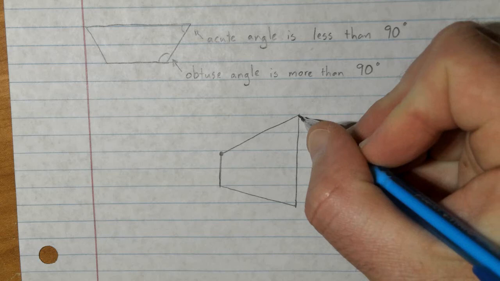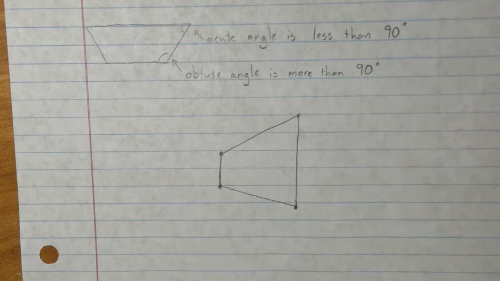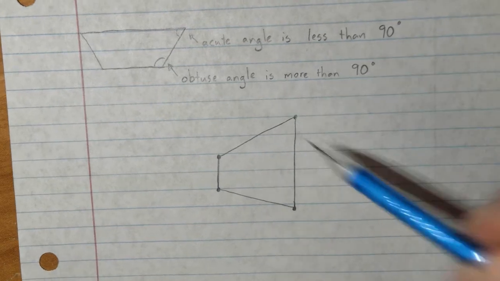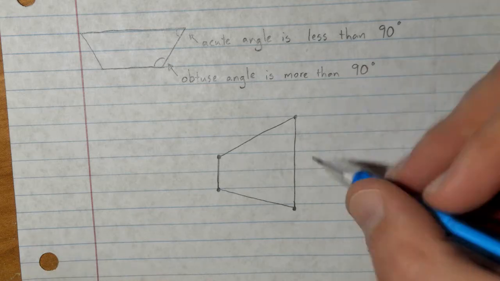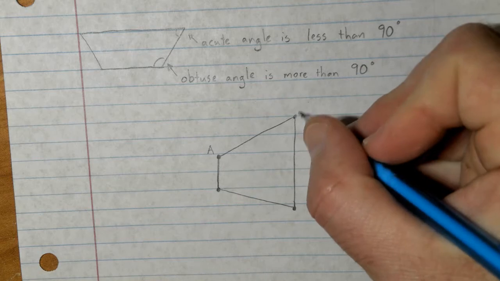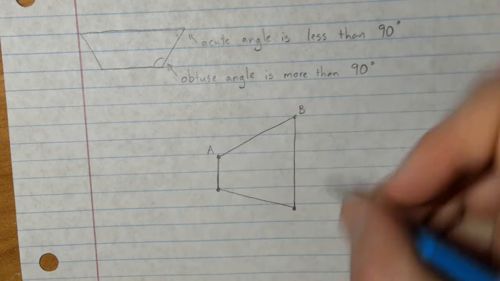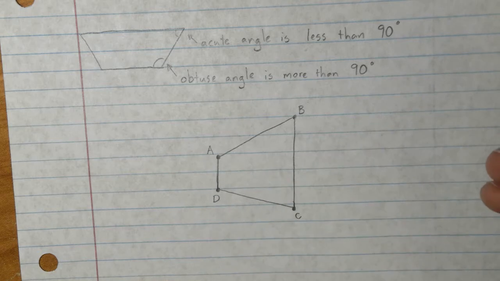The trapezoid is connected between points. These points, which again, if you're not sure what I'm talking about, look back at your vocabulary in lesson 5-1. We can label each point in space. Let's say that's A, this is B. I'm just going to go around in alphabetical order. Here's C, and here's D.